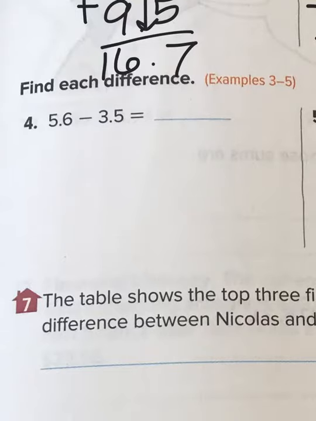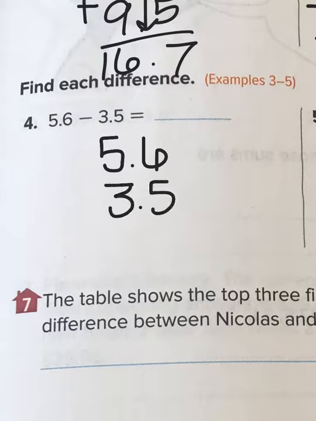In problem number 4, you want to find the difference between 5.6 and 3.5. And line up your decimal places like before, but this time subtract. And 6 minus 5 is 1, and 5 minus 3 is 2. Bringing down your decimal place, that gives you 2.1.